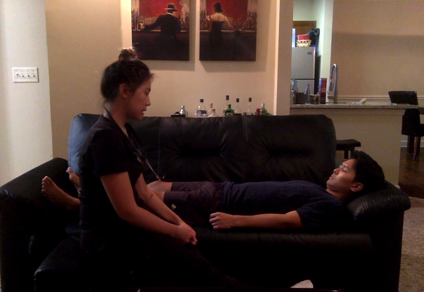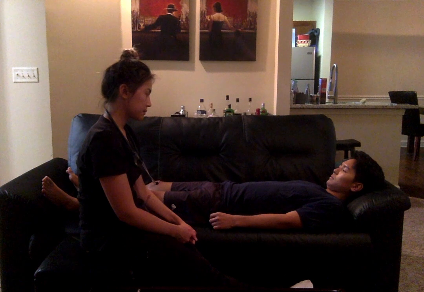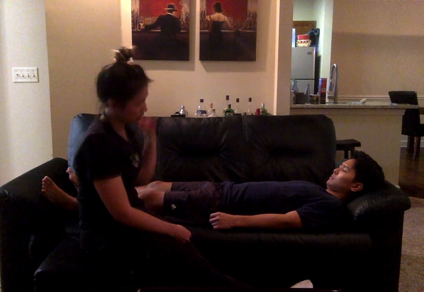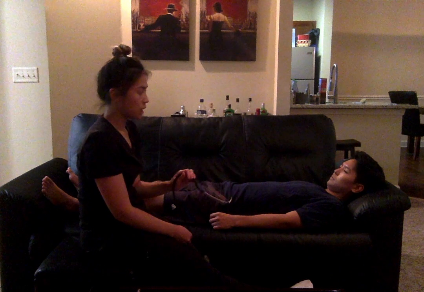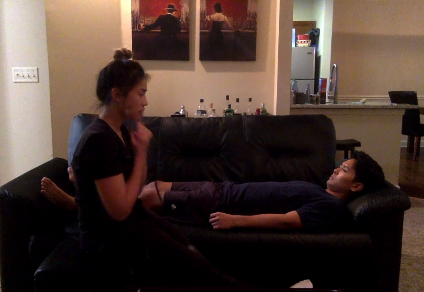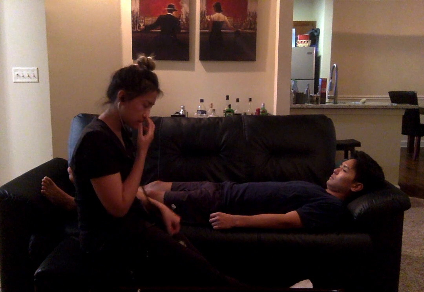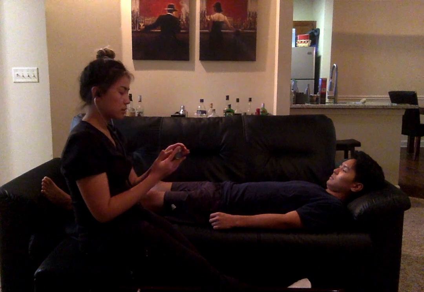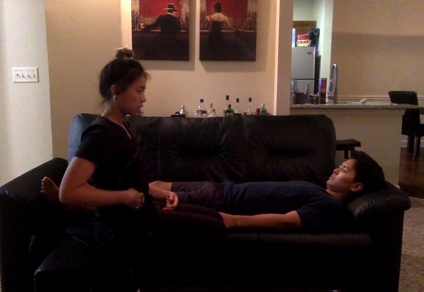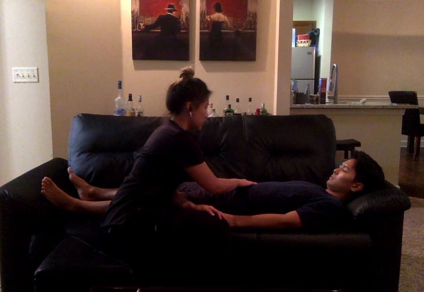And then I am going to auscultate abdominal sounds. I'm going to start in the right lower quadrant and work my way clockwise.